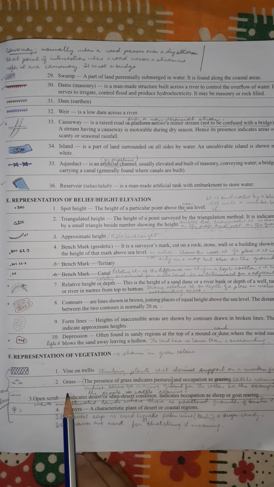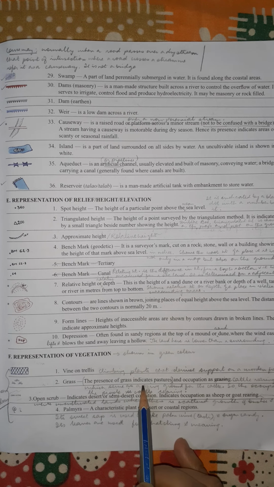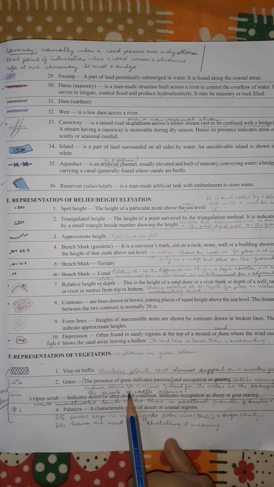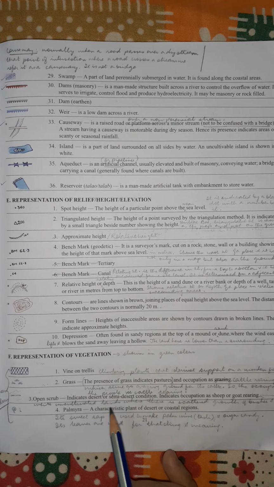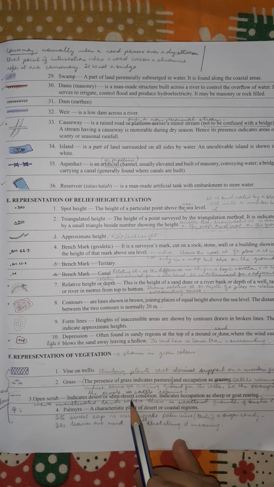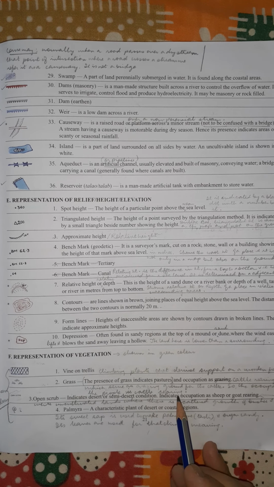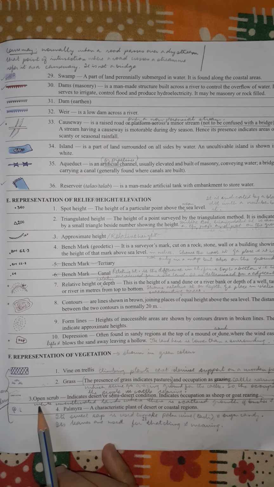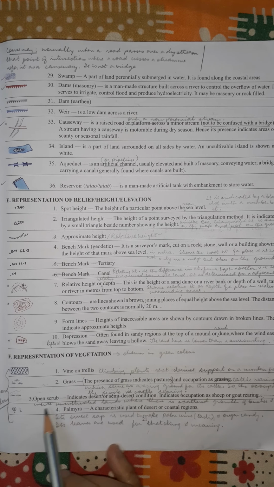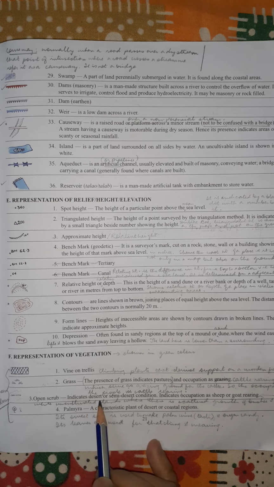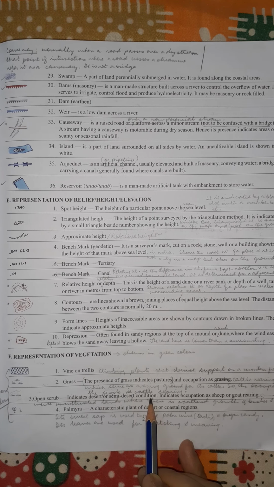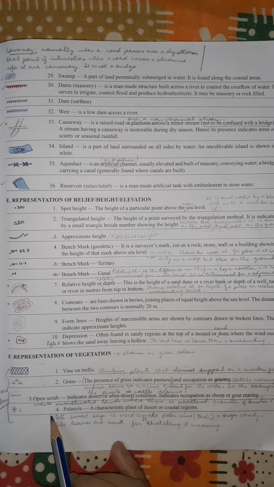Second is grass. Presence of grass indicates pastures which serve as grazing ground for the cattle. So this indicates the occupation of the people living in that area, which is cattle rearing. Third is open scrub, indicated in green color again. This indicates desert or semi-desert conditions on account of scanty rainfall.